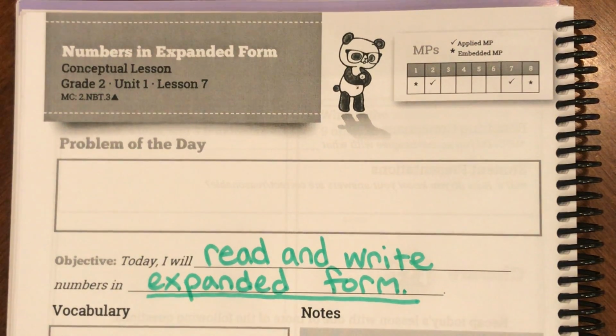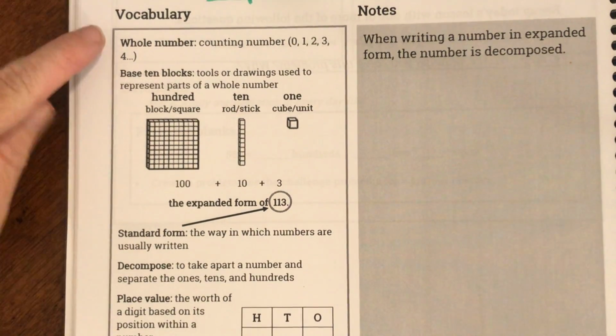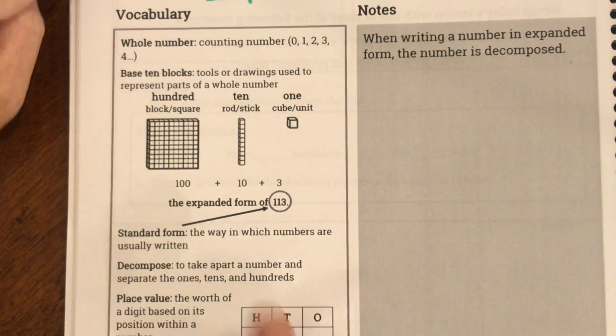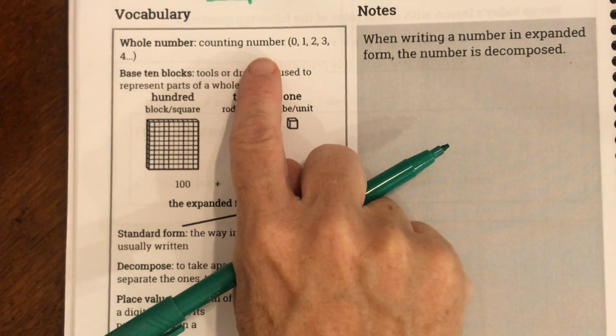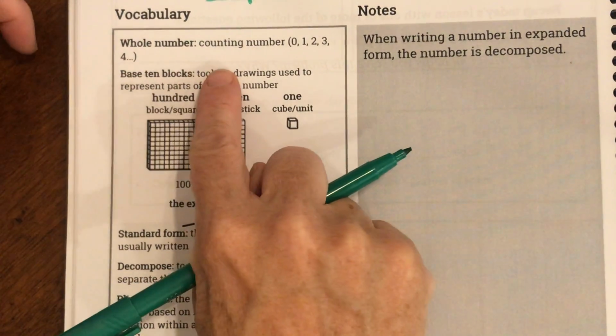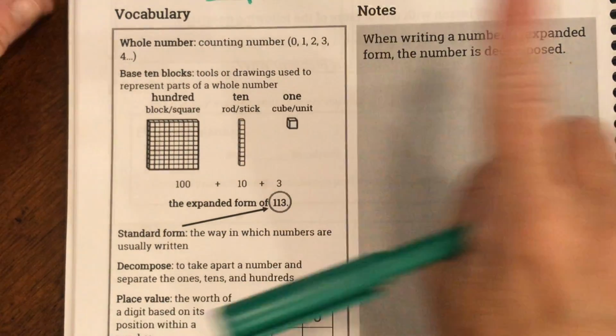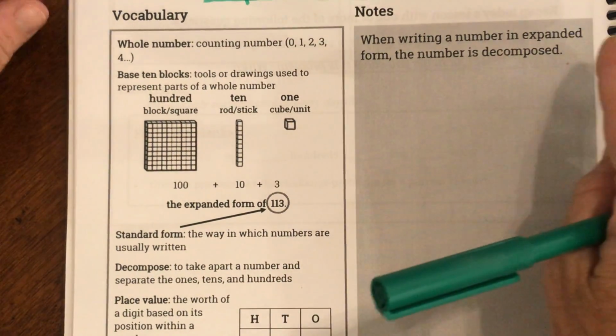Okay, so let's look at our vocabulary and see what we have here. Our first word says a whole number. Sometimes we call these counting numbers. So 0, 1, 2, 3, 4, and we could go on and on until we get to 100 and 101, 102, and we could even go on until we get past that.